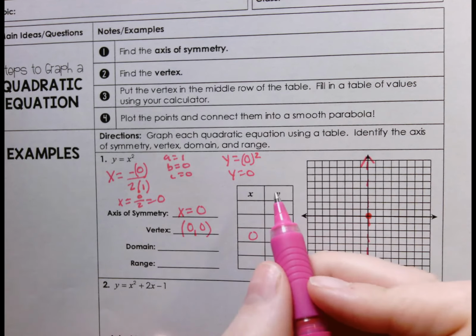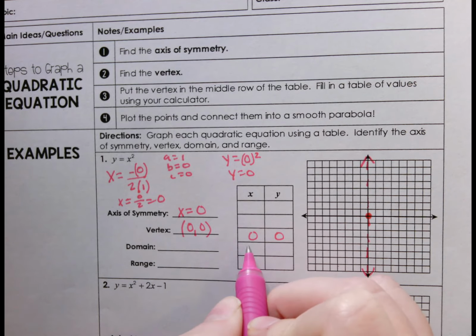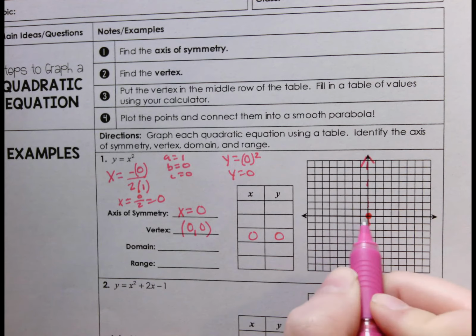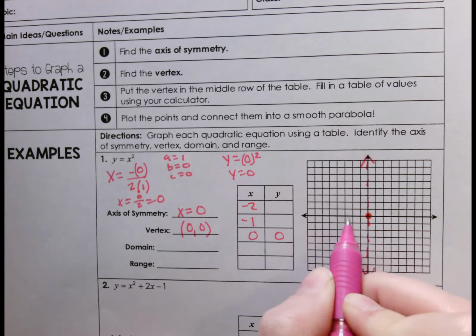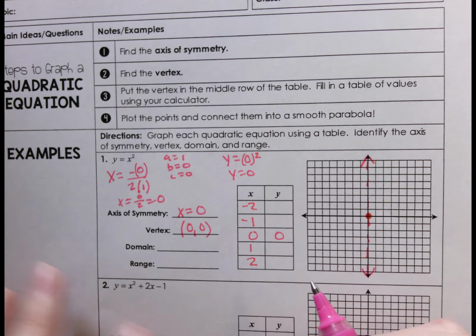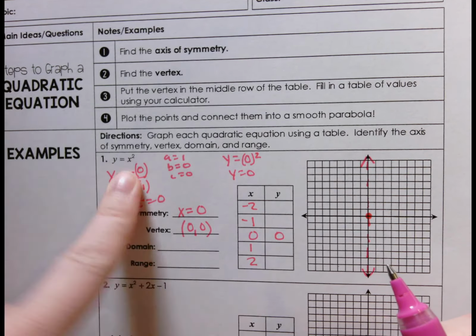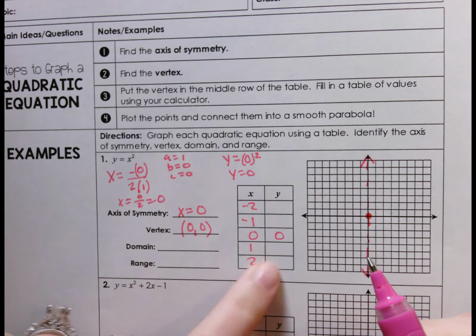We can use our calculator, and I'll show you how to do that. I'm also going to show you how to do it by hand, just in case you ever get to that point that you need to. So I'm just going to pick 2 points that would go to the left. So here I would go -1 and -2. And then I'm going to pick 2 points to the right, so 1 and 2. Okay, so to find these values, all you have to do is plug these x values back into this formula to find the y that matches.